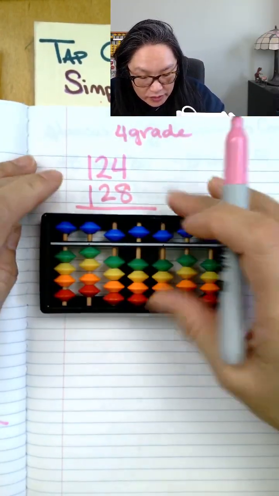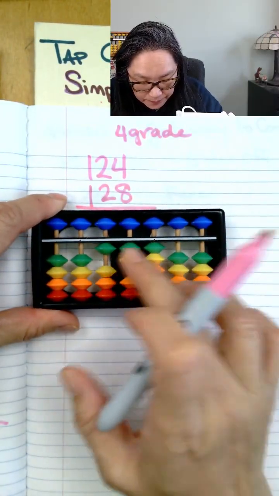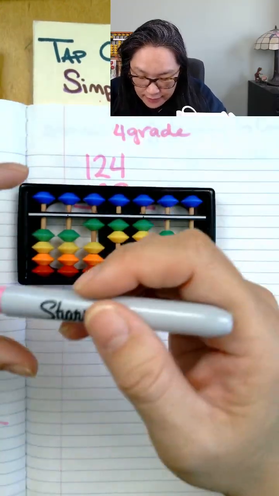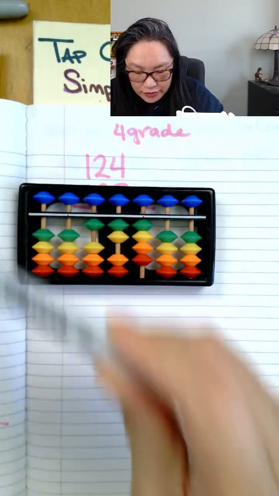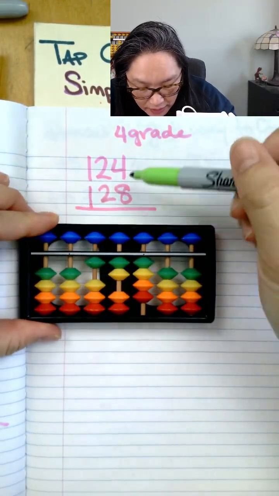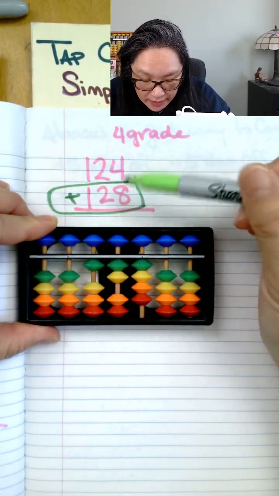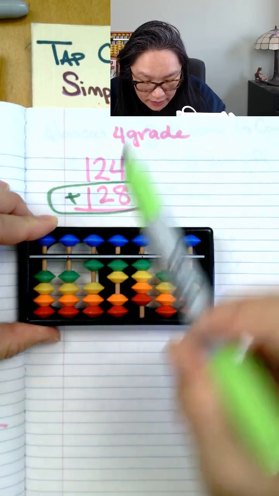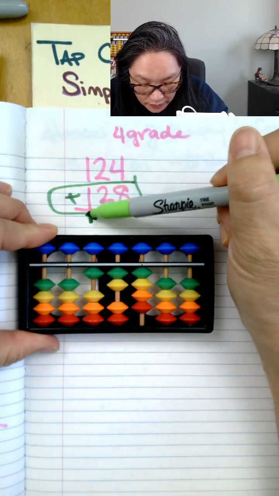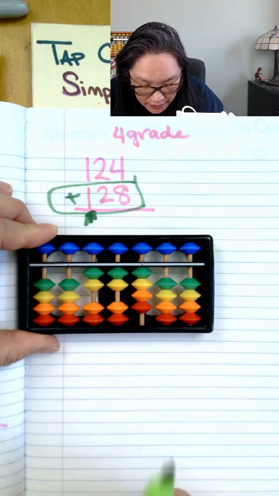So here's 124 again, right? Let's figure this out and see if we can do this easily. Again, this is a plus. Just as we read, we go left to right. So I'm going to add my 1. Is there enough? Yes, there is enough.